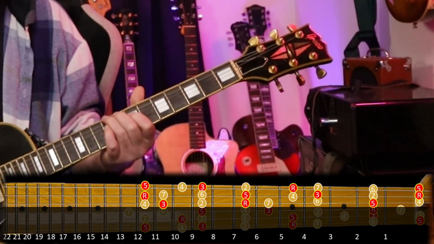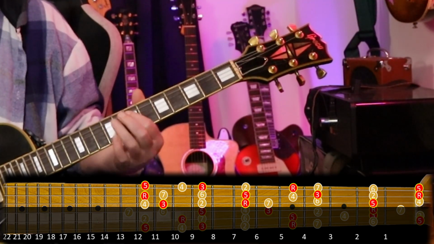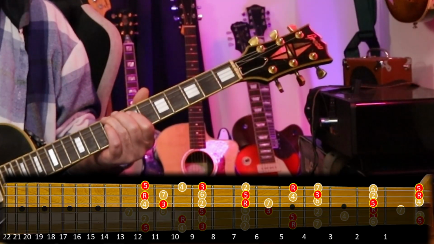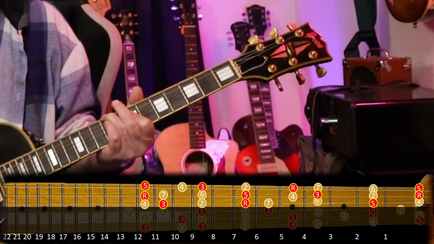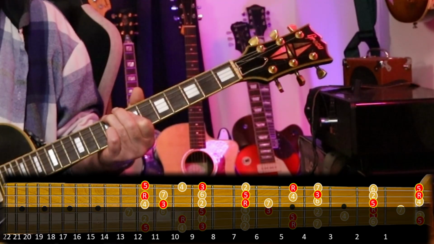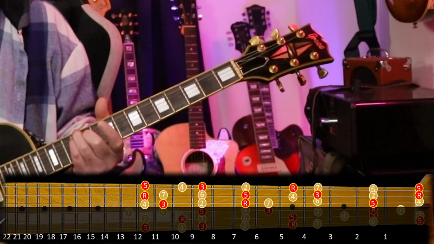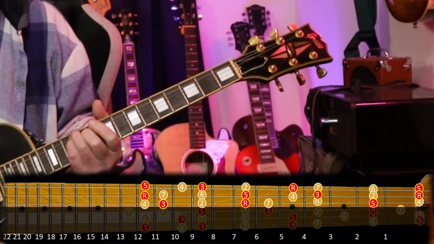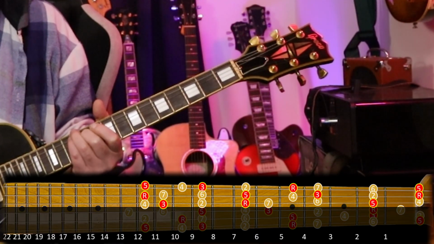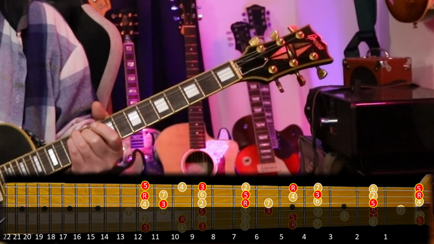Then we're going to slide up all the way up to the 9th fret. I'm going to play 9th fret on the E string and 7th fret on the A and D strings. We get 3, 5, root. And finally, right up to the very top, to the 12th fret on the E and A strings and the 11th fret on the D string, we get 5, root, 3.